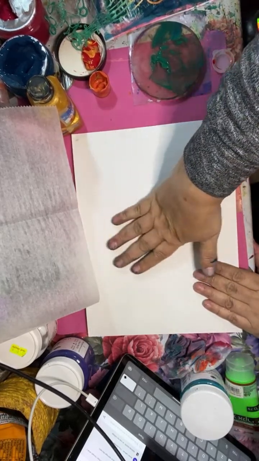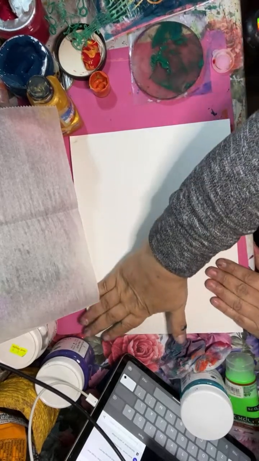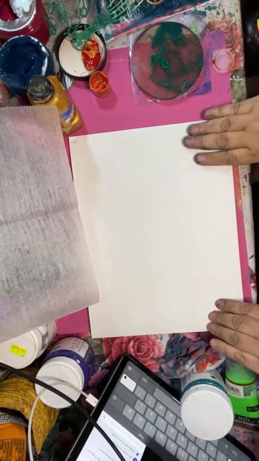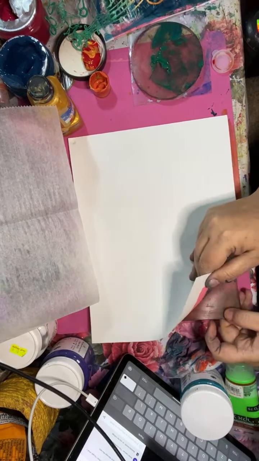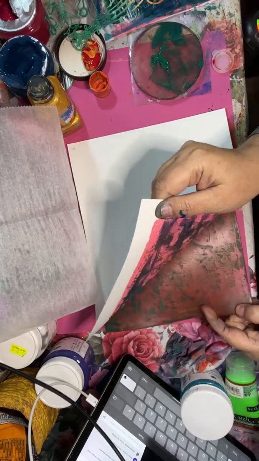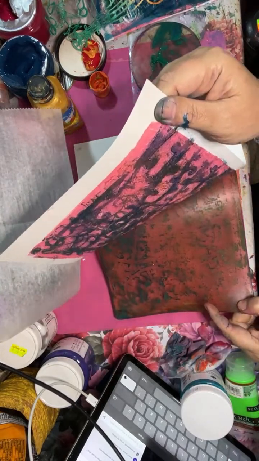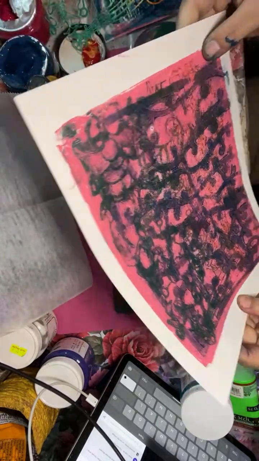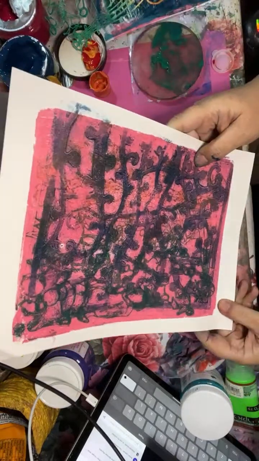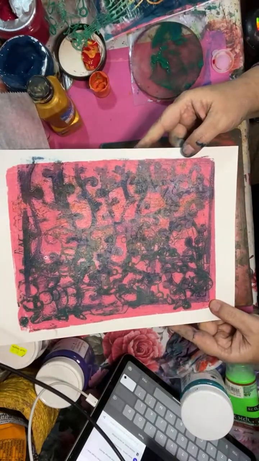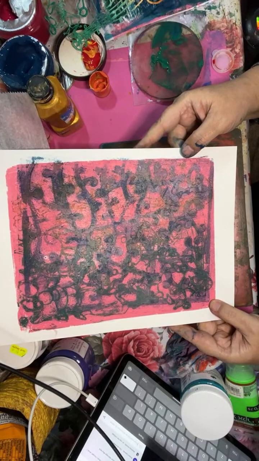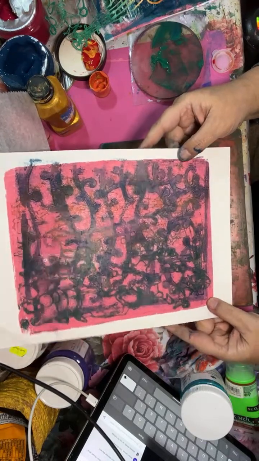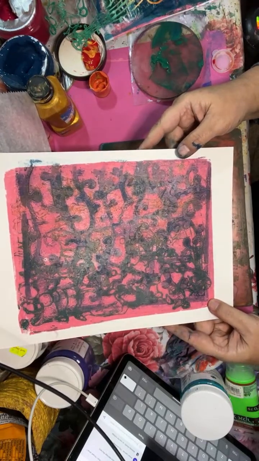Yes, yes. I used to use a lot of them for collage. Okay. We don't have a lot of definition, which is what I was afraid of.